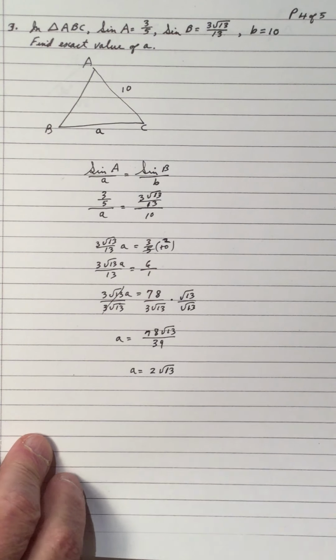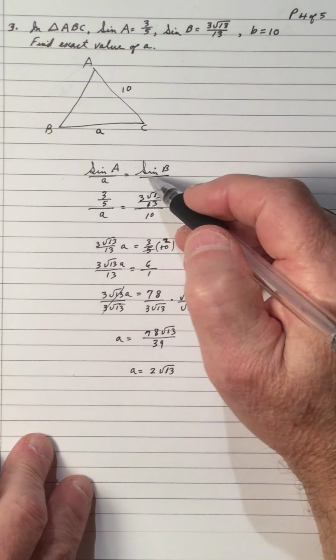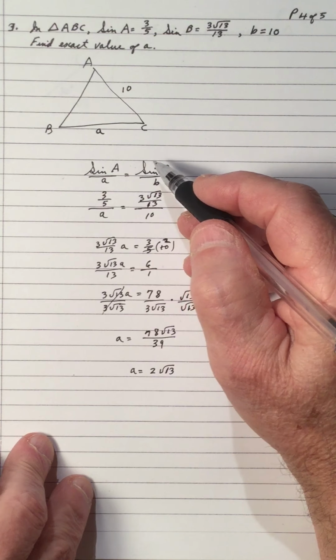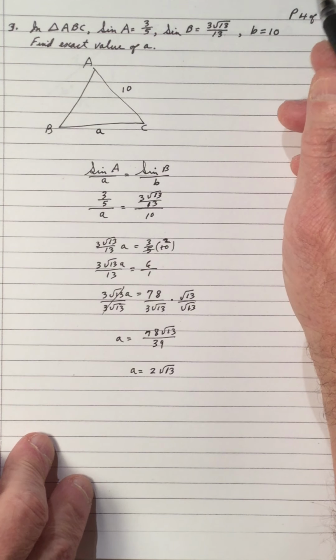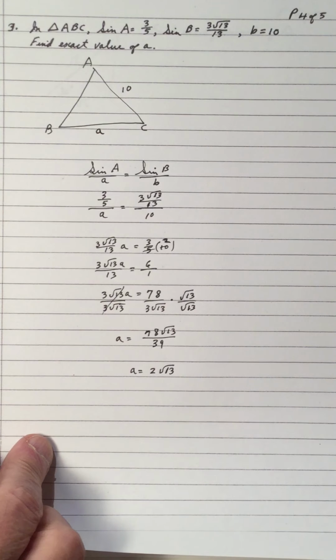Again, a little bit different. You didn't have to work any angles. You just had to plug it into the sine law. There was no cosine law here because you only had one side, no angles. It wasn't a right triangle, so I used the sine law.